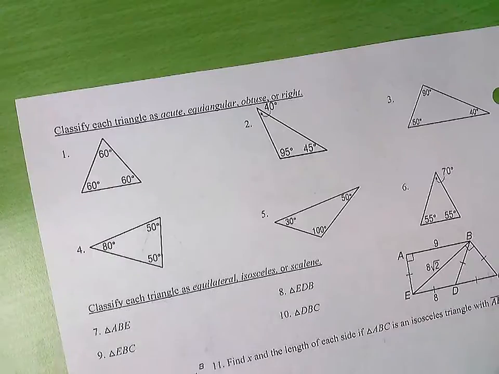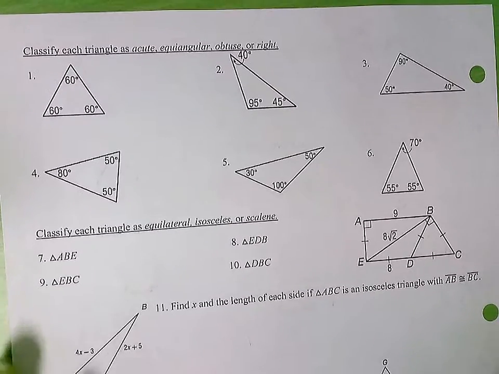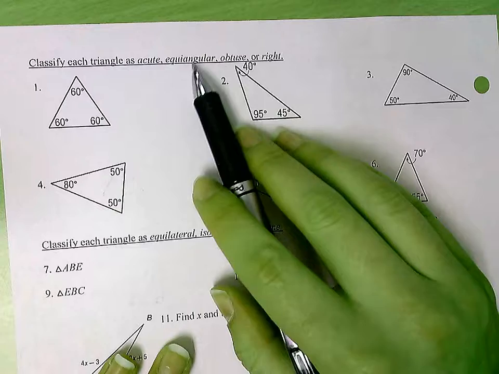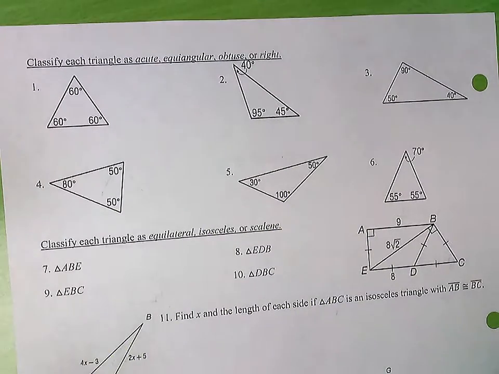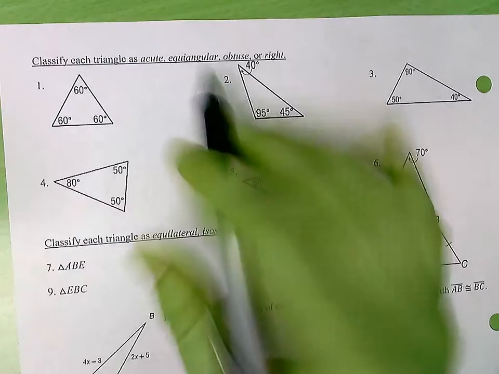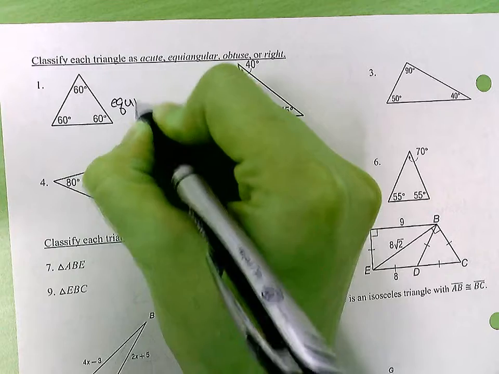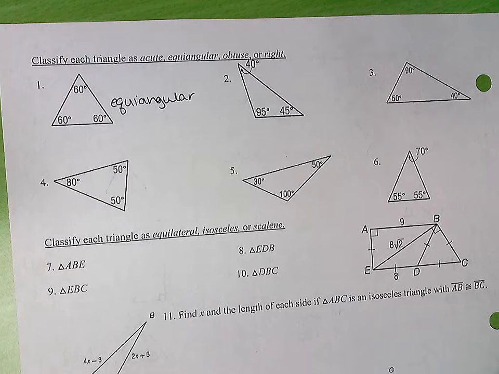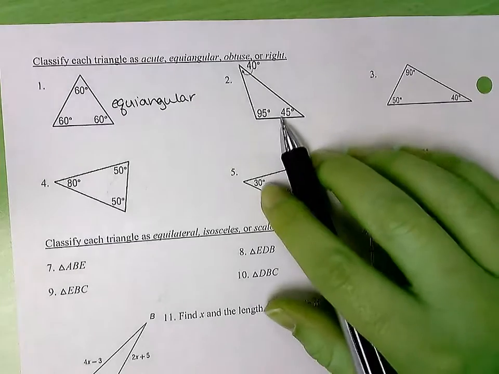All right, so on the back, what we want to do at the top is classify each triangle as acute, equiangular, obtuse, or right. So we're looking at the angles. The first one is equiangular. All three of your angles are the same. What about this second one?